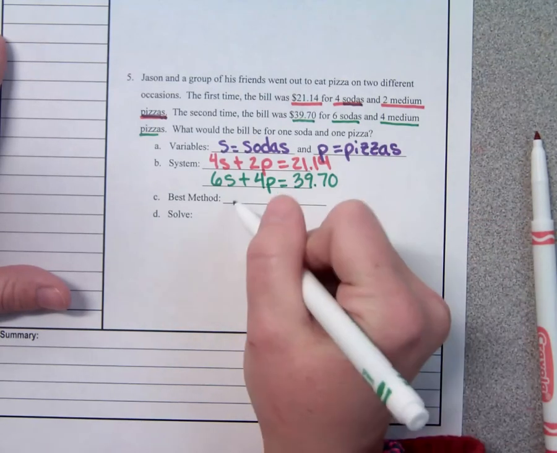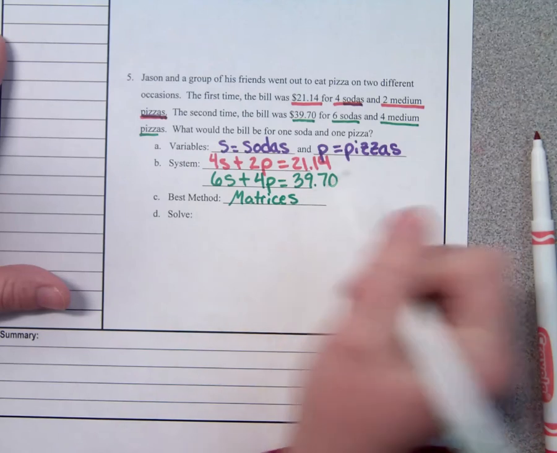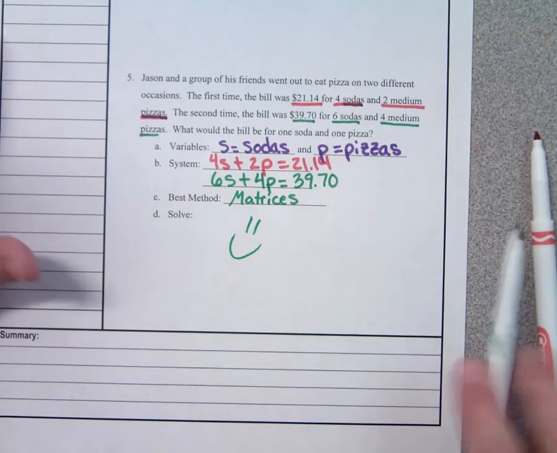And I would just do this with matrices. But if you wanted to solve it by hand, we could do elimination. And I'm not going to go ahead and solve it. We're done here, folks. Smiley face.